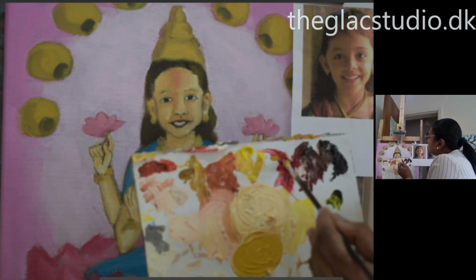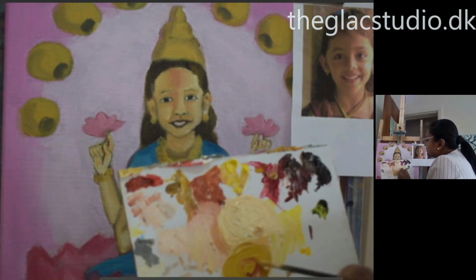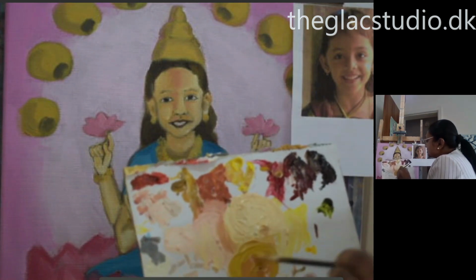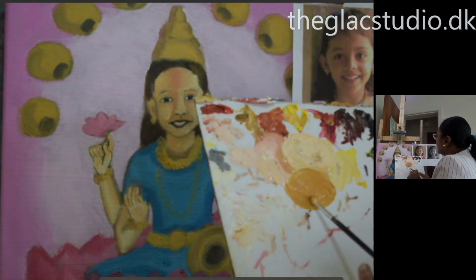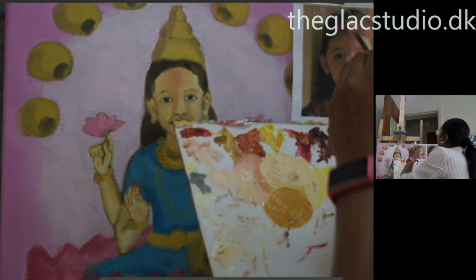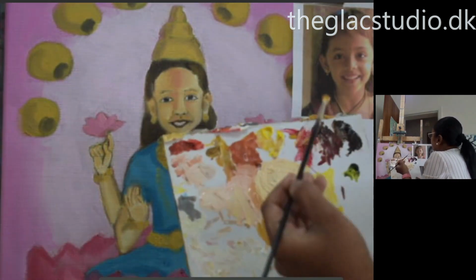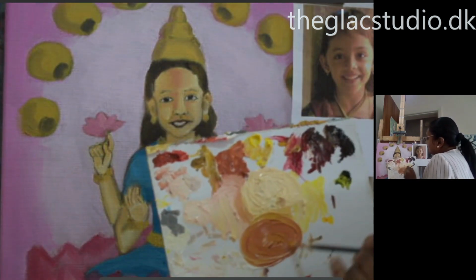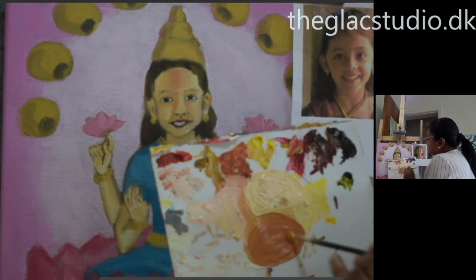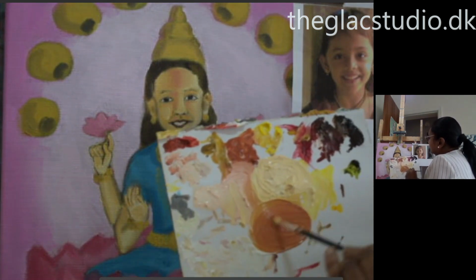I'm going to take a little bit of crimson here to play around. She's got that really blushy tonality, isn't it, in her skin? That is coming up to almost close to the darker skin tone that we have. I've added a little more of that crimson here.